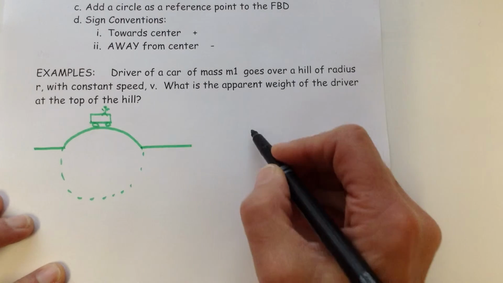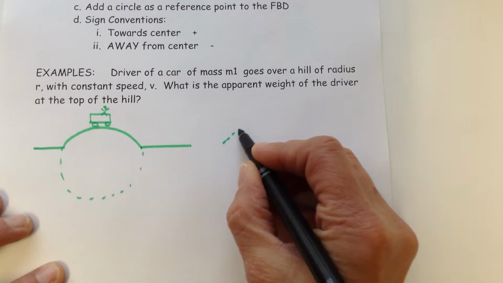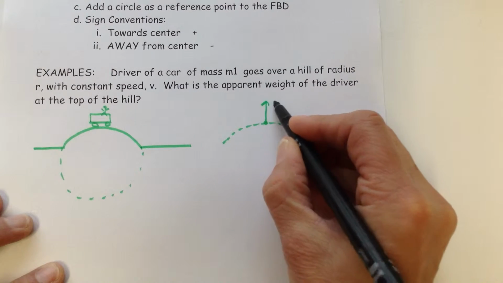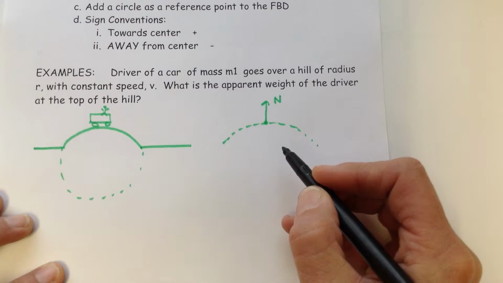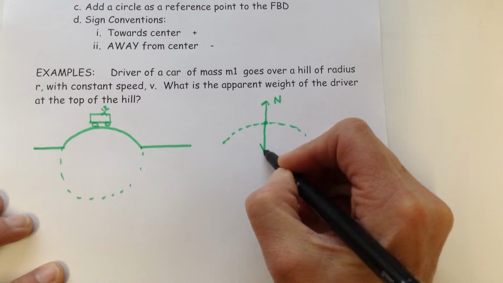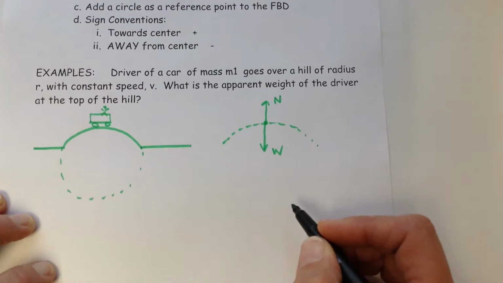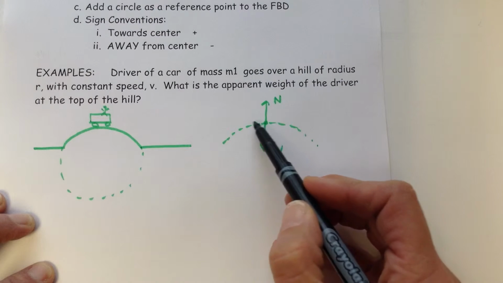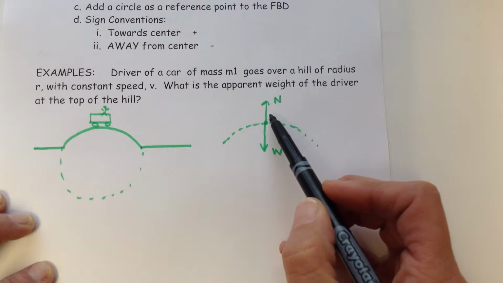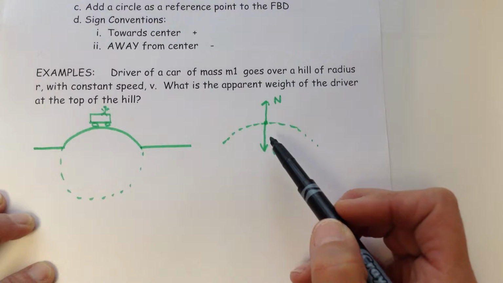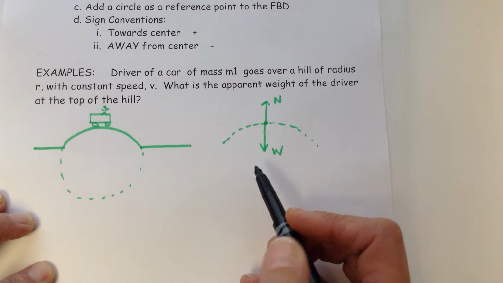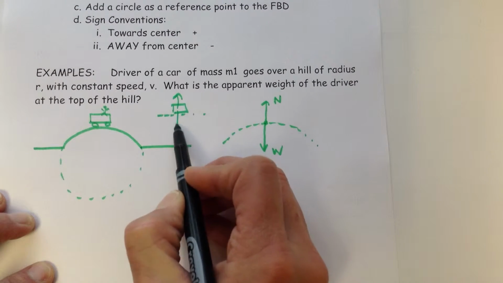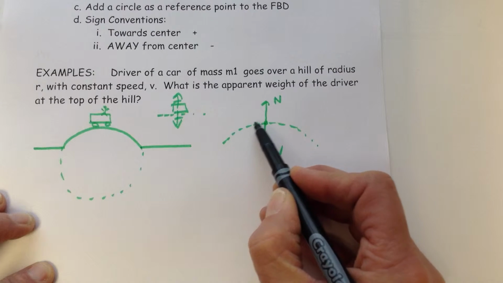All right, free body diagram of just the passenger, and I'm going to include a circle as my point of reference. I've got the person here. He's going to have a normal force directed upward from the car on the passenger, and a weight vector going down. Now, in the past, when we have looked at the normal force versus the weight vector in a horizontal situation, we've always said that these two are equal to each other. And that is true if you are traveling on a level, flat road. But now we're moving in a circle.